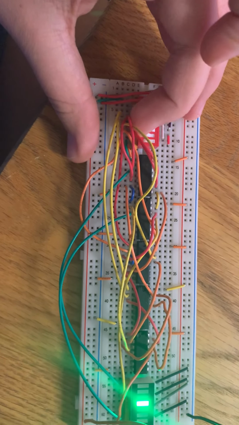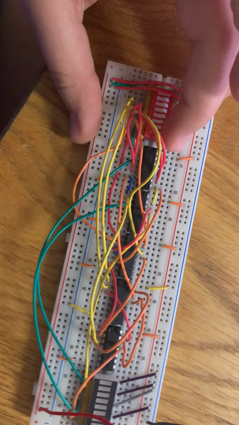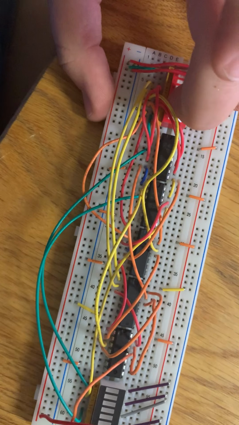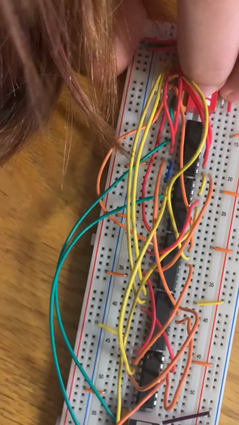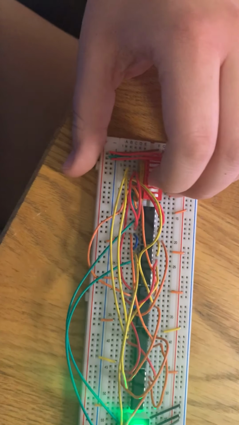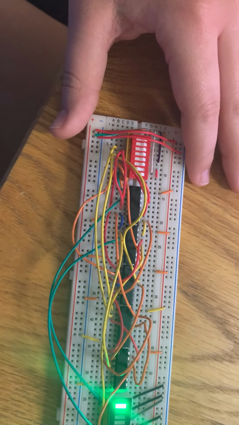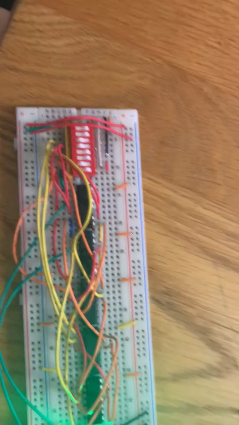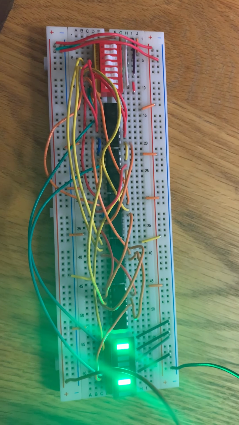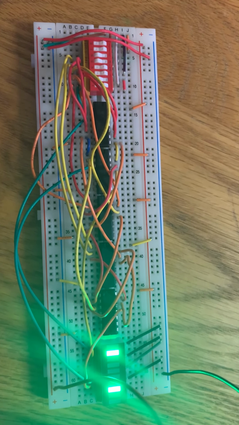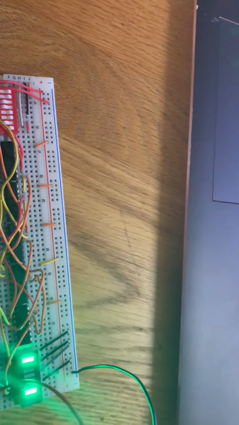So the next set of values is A0 is 0, B0 is 1, A1 and B1 are 0, and A2 and B2 are 1. So that gives us an output of S0 and C out are 1, and S1 and S2 are 0.